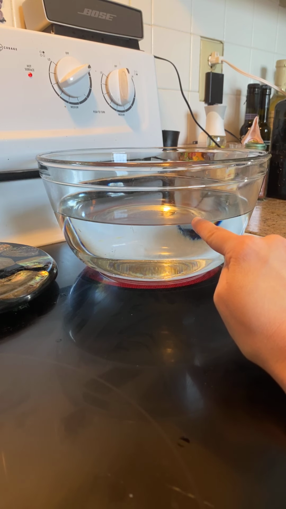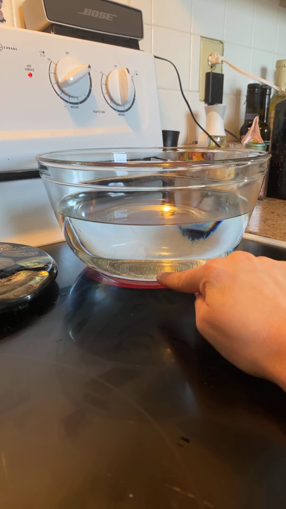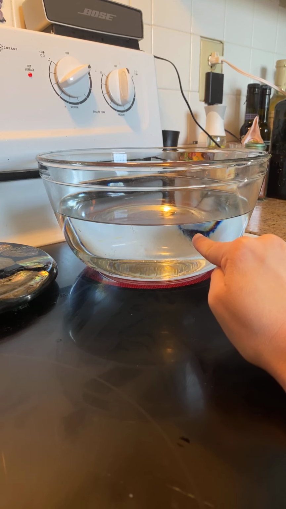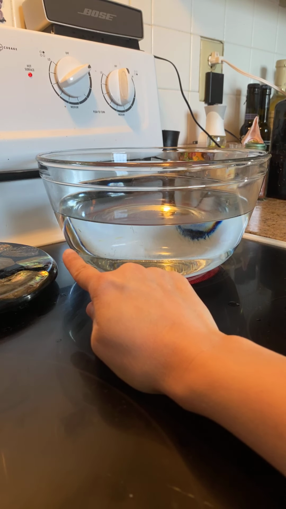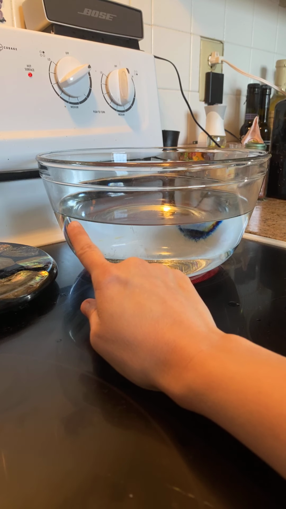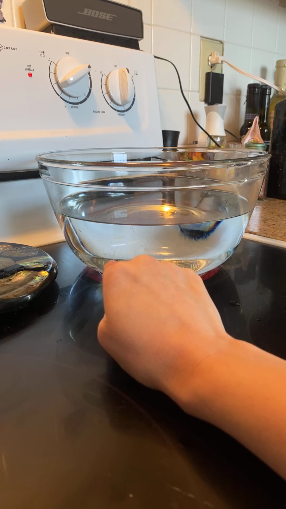This is convection happening. As the water continually gets hotter, you'll notice that this upward movement is getting faster and faster. On the other side, over here, looking from the top, you can actually see patterns of downward movement happening, and that is that convection current happening.